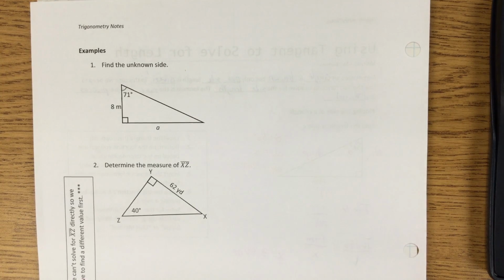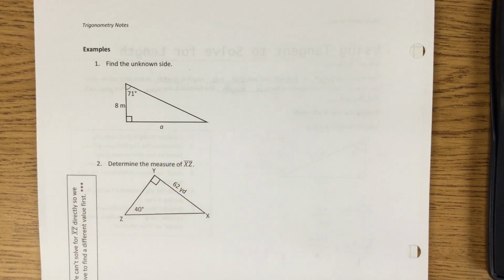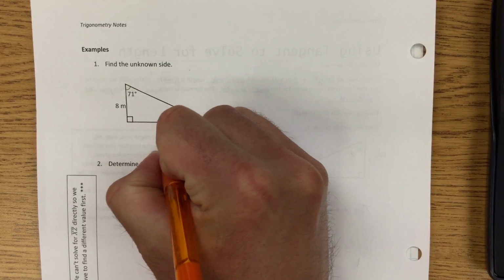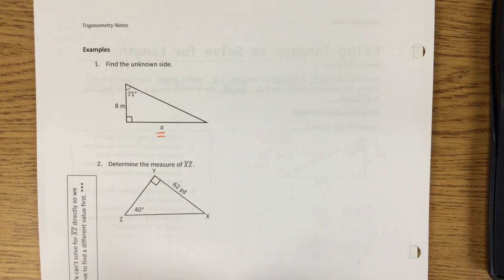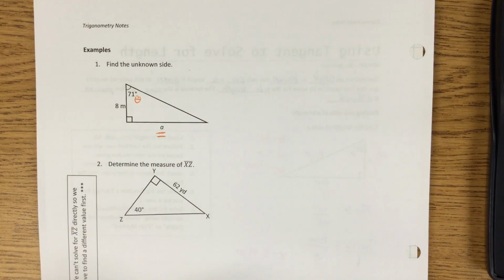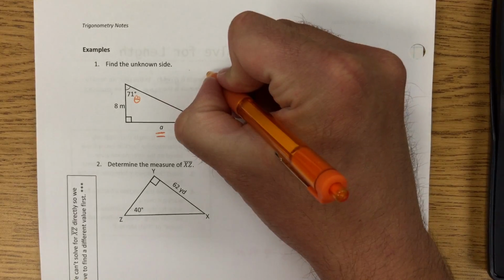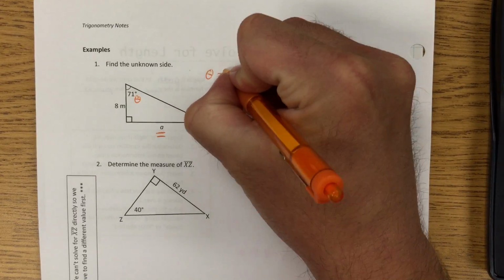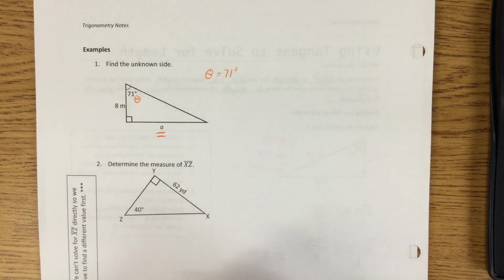Let's do two more examples using tan. Let's find the unknown side. Well, in this case here, this is our unknown side right here. We're looking for A, and we're given theta up here. Theta is equal to 71 degrees. So I'm just going to put that on the side here. Is equal to 71 degrees.